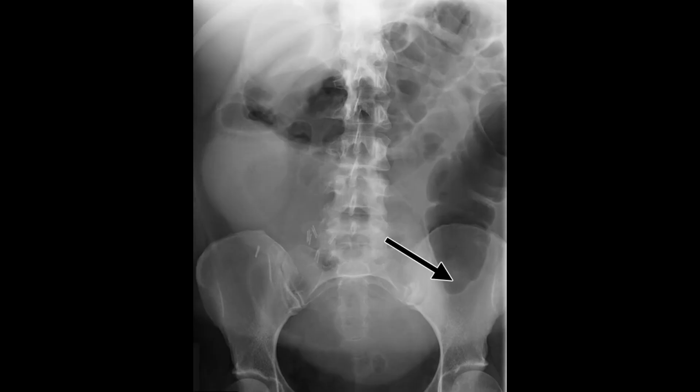So in this anteroposterior supine abdominal radiograph, what we can see is a dilated transverse colon and a dilated descending colon, but at the inferior aspect of the descending colon there is a sudden cutoff of the colon, and distal to it we are not seeing any rectal gas or any sigmoid colon. That suggests that there is an obstruction at the distal descending colon or the proximal sigmoid colon.